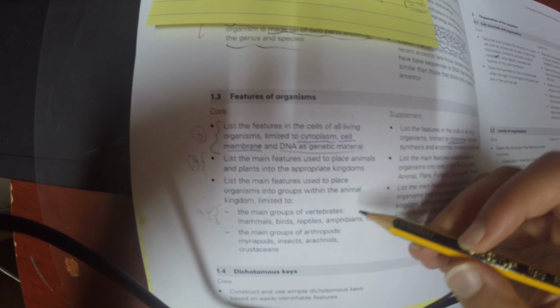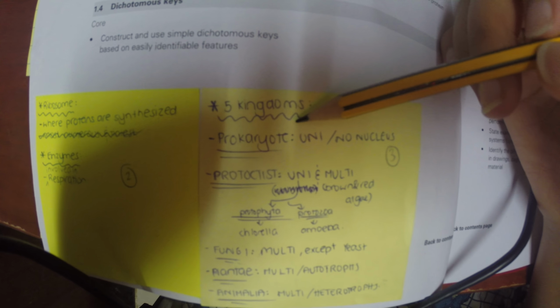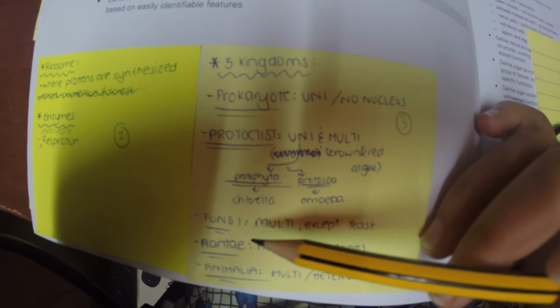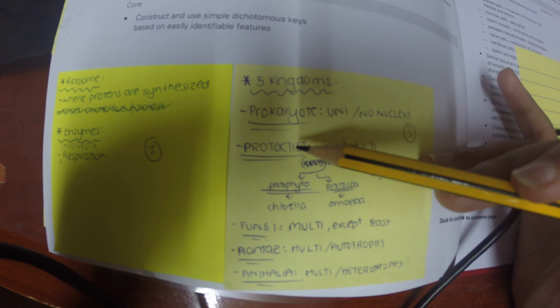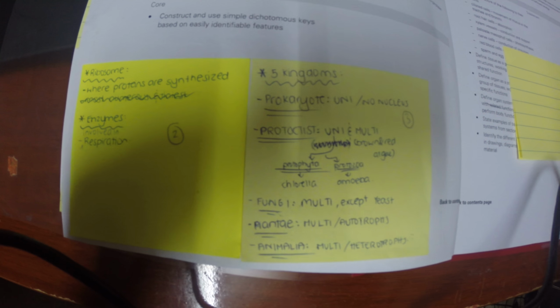Okay, list the main features used to place animals and plants in the appropriate kingdoms. So there are 5 kingdoms, and these are the 5 kingdoms: prokaryote, protoctist, fungi, plantae, and animalia.